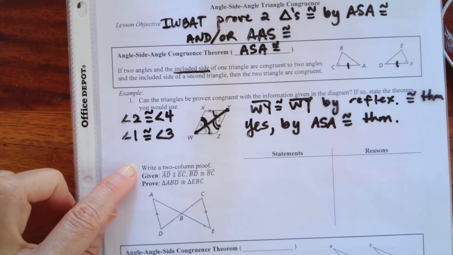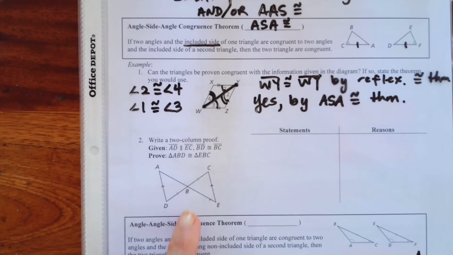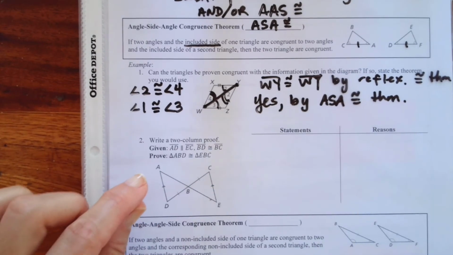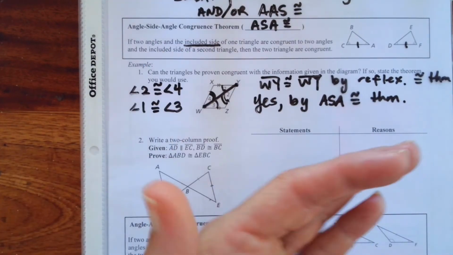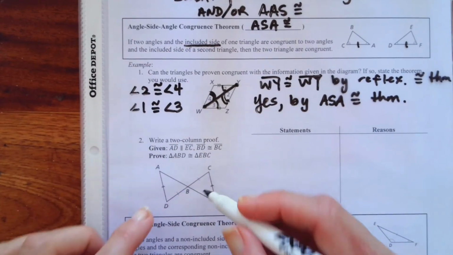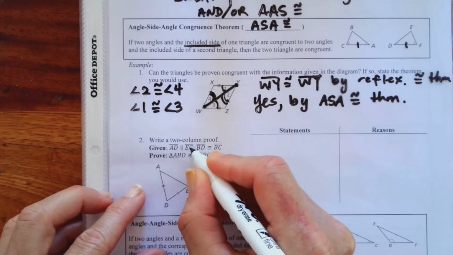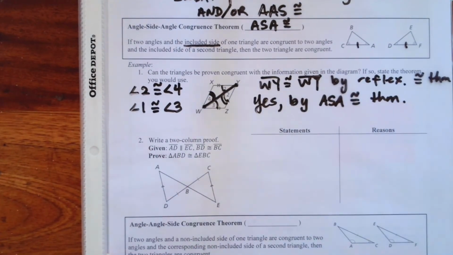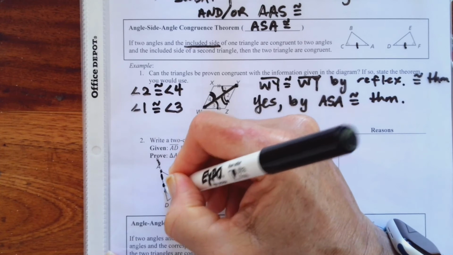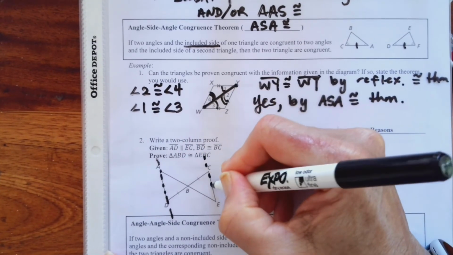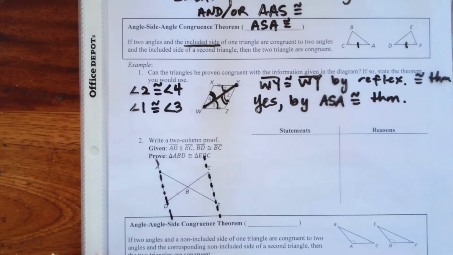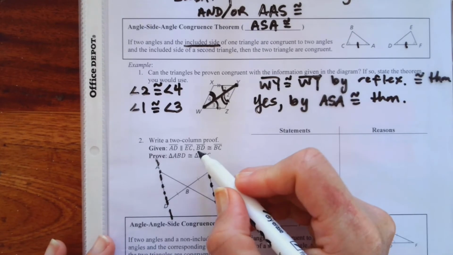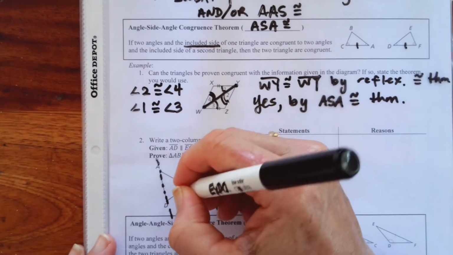Write a 2-column proof. We've got 2 triangles here. We're going to look at the statements. Let's read through it, mentally make a plan, and then write it out. Okay, so I am given that AD is parallel to EC. So what I'm going to do, just because it helps me, is extend these lines so I can see that they are parallel. You can even make them solid if you want, but that means they're parallel to me. I also know that BD is congruent to BC, so BD congruent to AB.